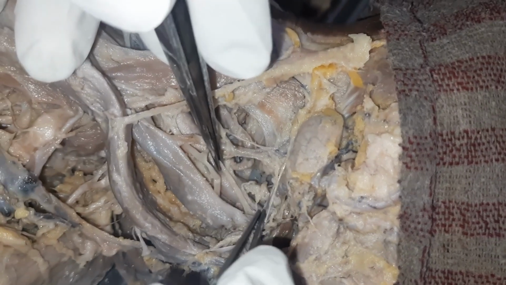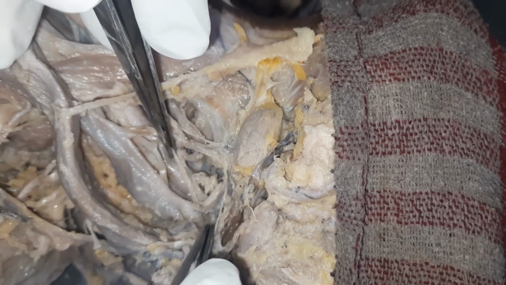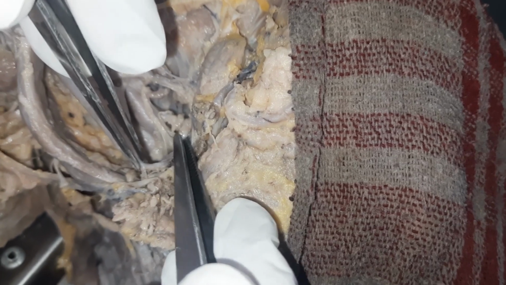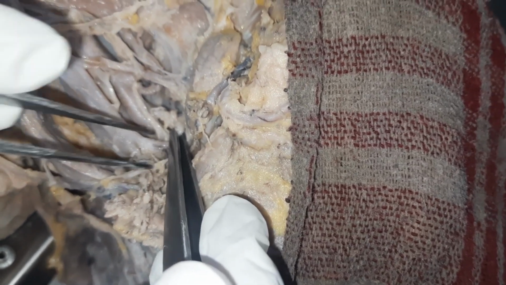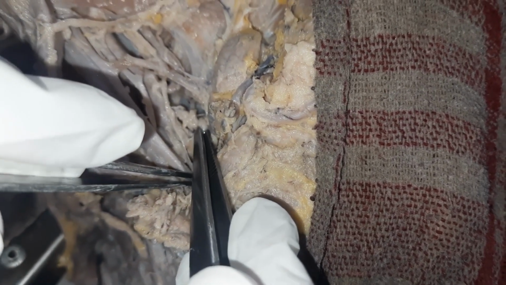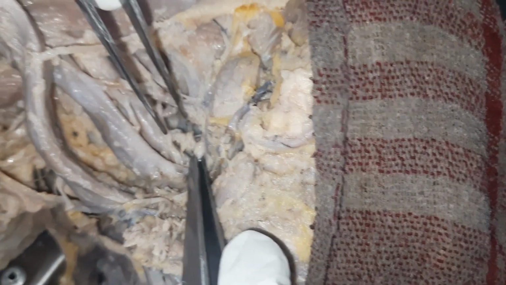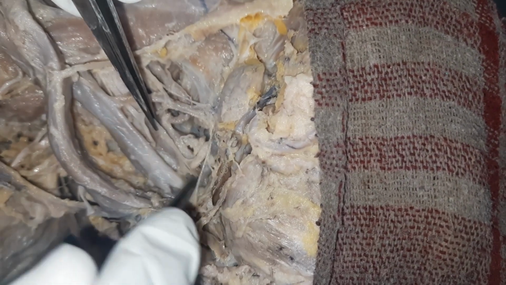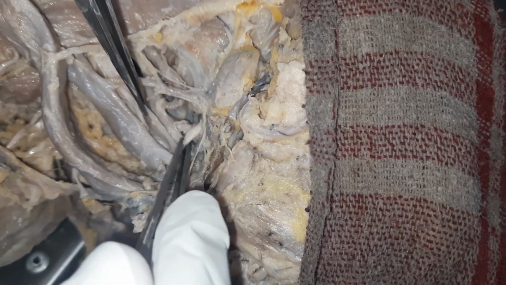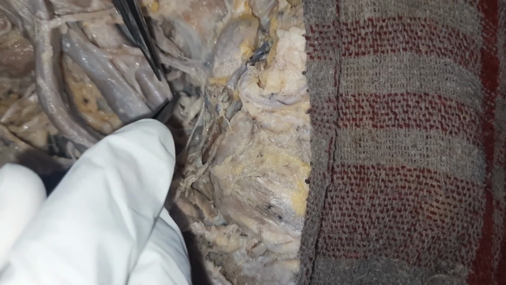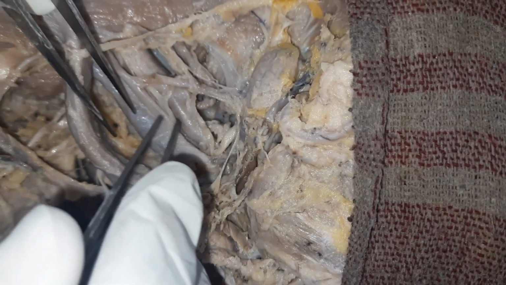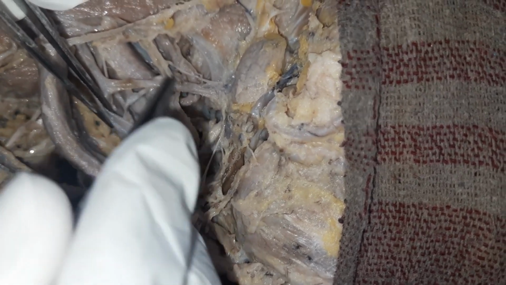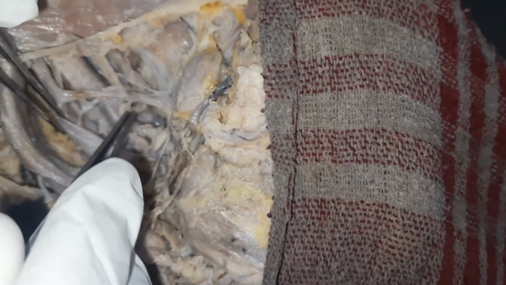Superior root is arising from hypoglossal nerve. So this nerve here, that is hypoglossal nerve. From the hypoglossal nerve, the superior root arises. You can see the connection from the hypoglossal nerve, the superior root. Now the superior root will join with the inferior root and it forms ansa cervicalis.